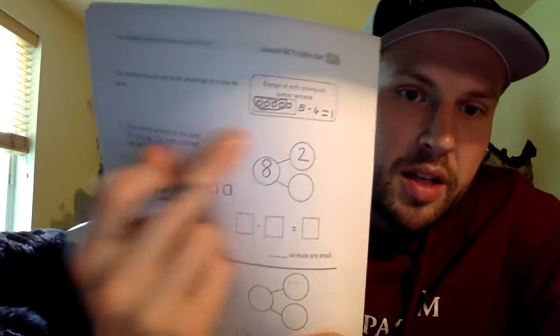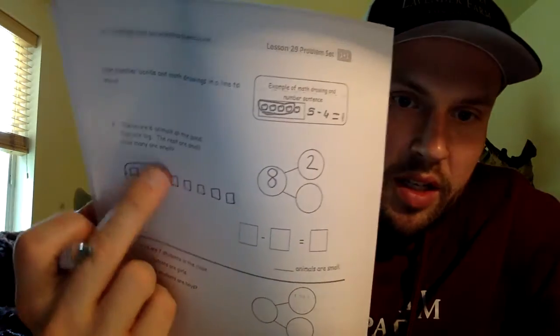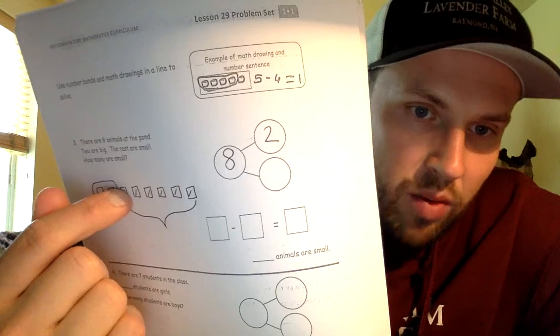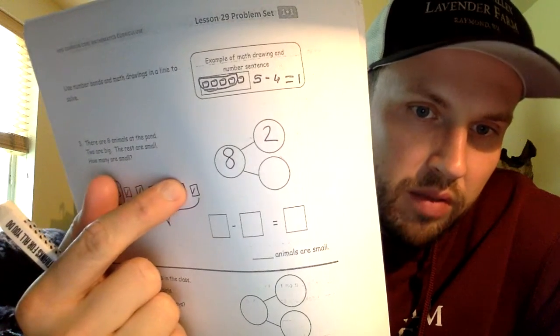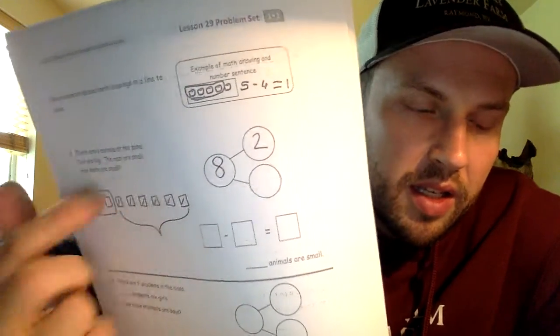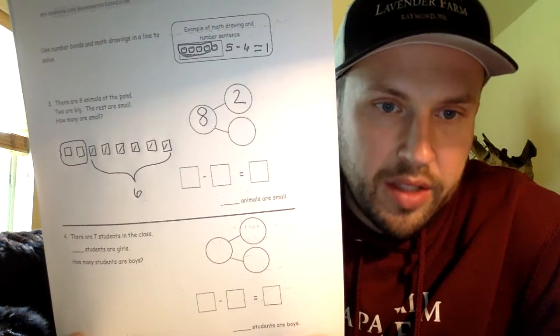Okay, and so then the missing part that they don't tell us in the story is going to be the remainder. So we're going to count what is left over. 1, 2, 3, 4, 5, 6. I put a little dash mark inside each one as I counted it so that I could keep track. 1, 2, 3, 4, 5, 6. And then I drew this little thing down below. You don't have to draw that, but it just helps me to see that there are 6 small animals at the pond.